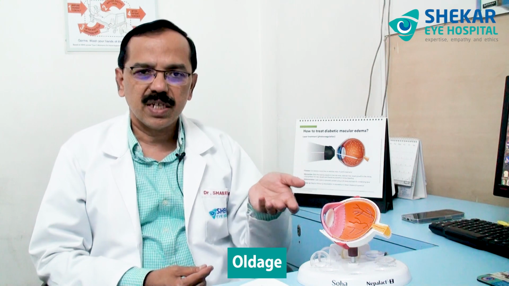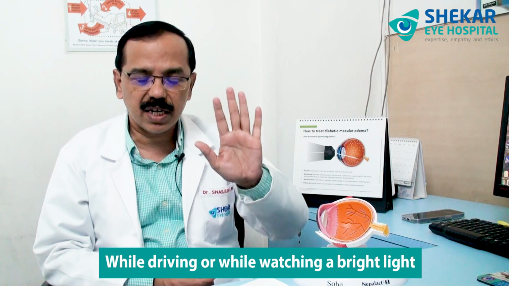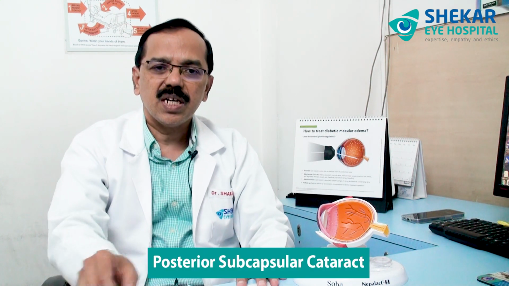Now coming to old age, especially more than 50, 60 years of age, those people also tend to have visual impairment. The common cause will be cataract, that is, the opacity in the lens. In some people, even young people, a central opacity will cause a lot of glare. While driving or while watching a bright light, it causes almost a blinding effect. So they can have a central posterior subcapsular cataract, one type of cataract we see, that also can cause visual disturbance. And in old people, definitely, cataract develops as a part of the aging process. So they also have vision problems.